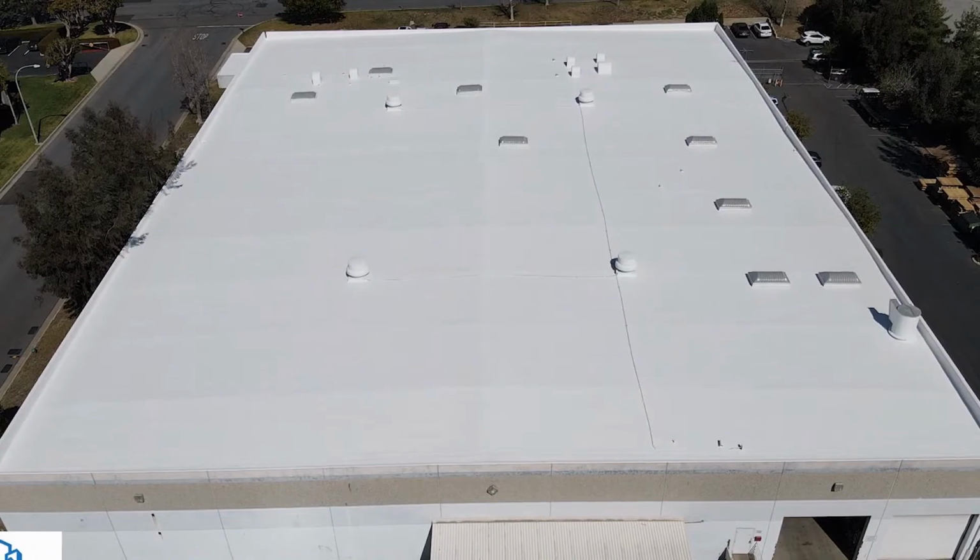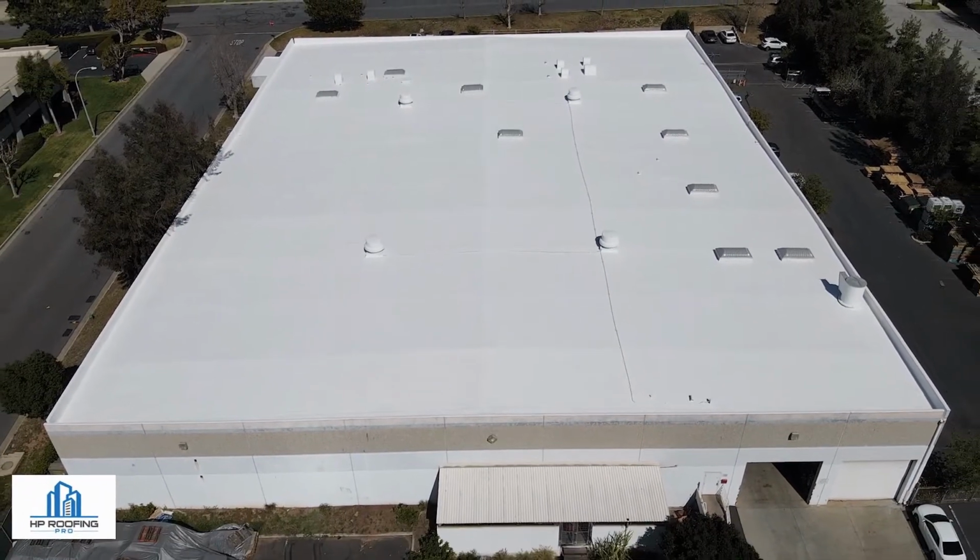Finally, you can discuss roof coating with a professional. Here, a coating is effective in solving minor issues and minor damage. Professionals do this by applying a thin membrane on top of the damaged roof.